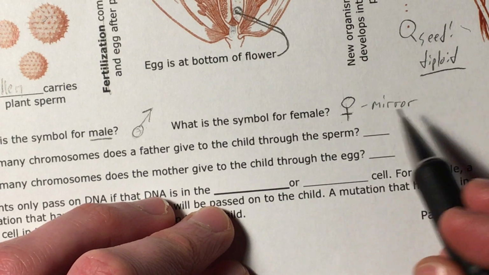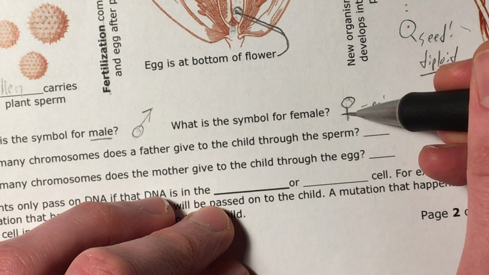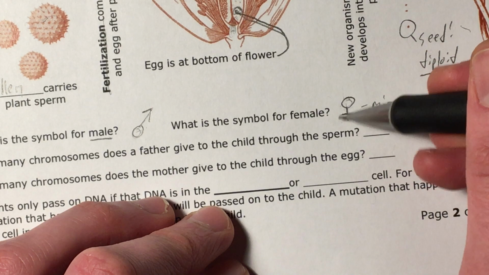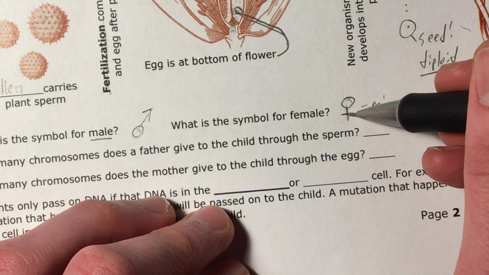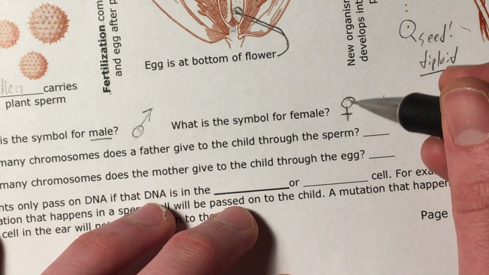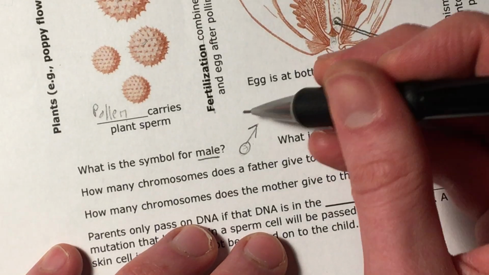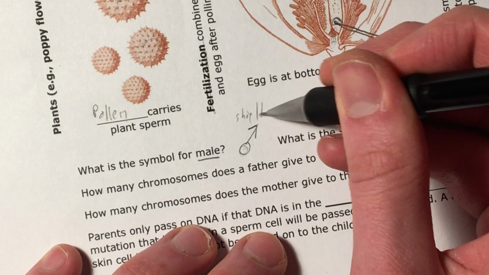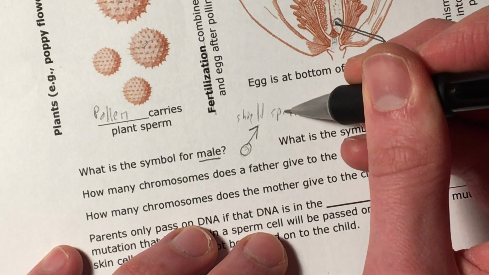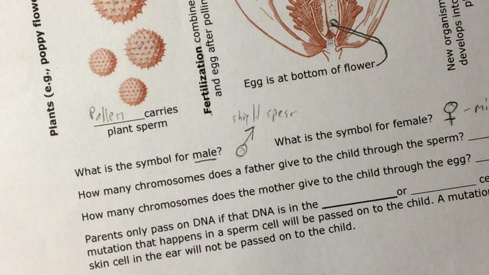So you can kind of imagine, this is the mirror and this is the handle, and there's a woman sitting in her house, and she's staring at herself because she wants to look beautiful, and she's looking at the mirror. So it's a mirror, it's a female, and here this is a shield and a spear. That's the ancient reason why we have these symbols, whether you like it or not.